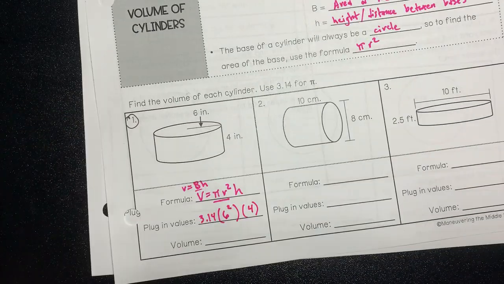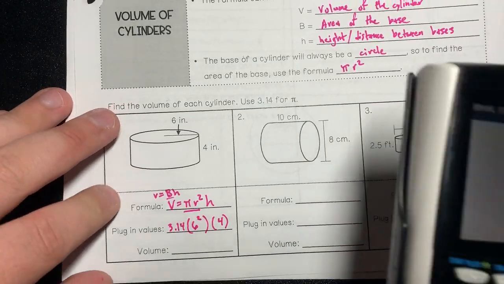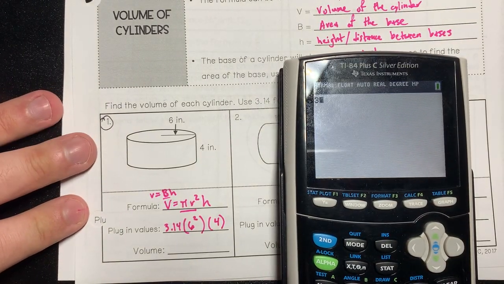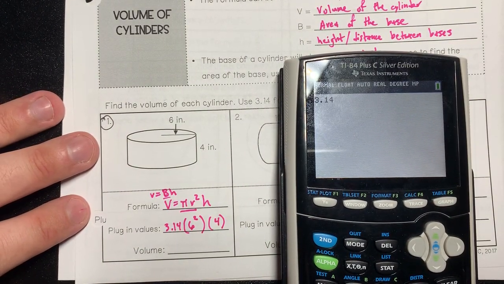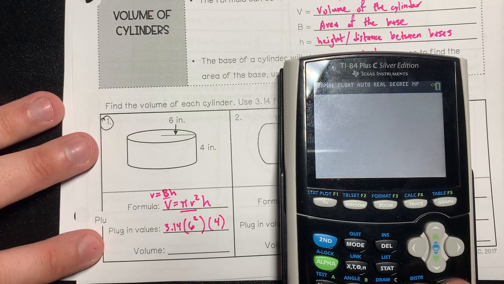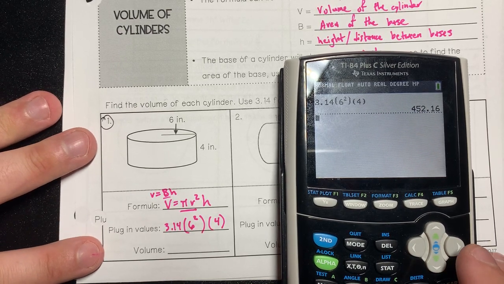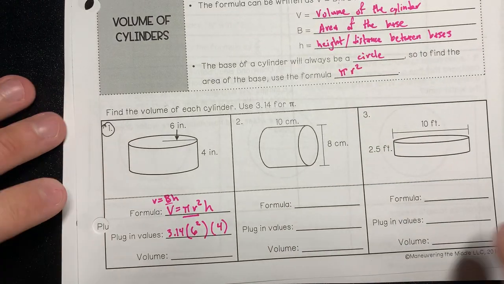All right, and now if I take out my calculator here, we have 3.14 times 6 squared times 4, and that will give us 452.16 inches.